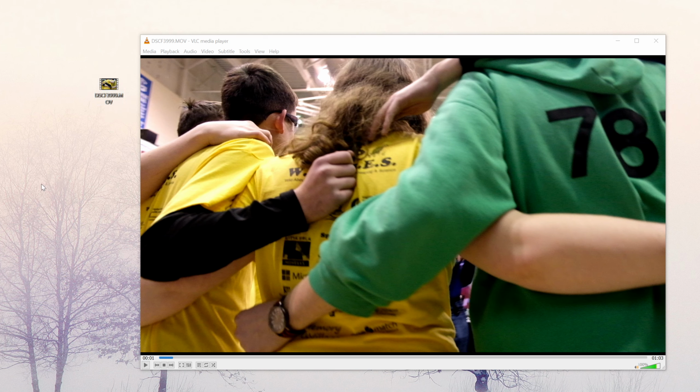So we're going to walk you through how to compress this video so that it is smaller, easier to send around to the referees, and easier for the referees to download. We're going to be using the VLC media player. VLC is an open source media player that you can download. I'll have a link in the description, and it's very easy to use.